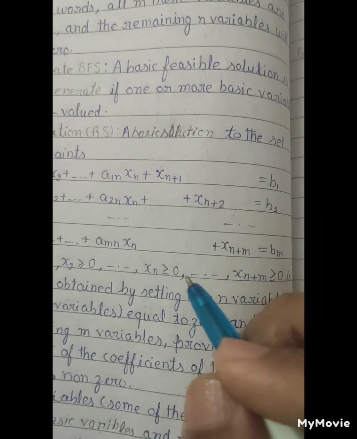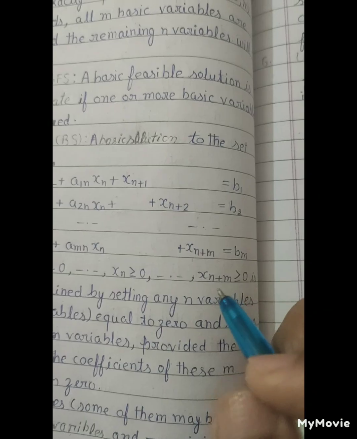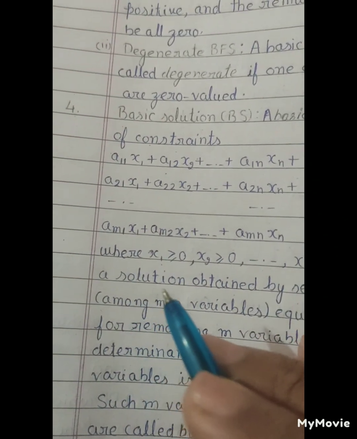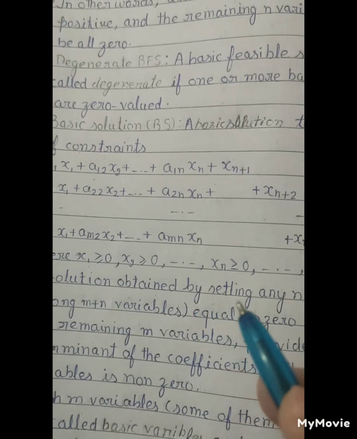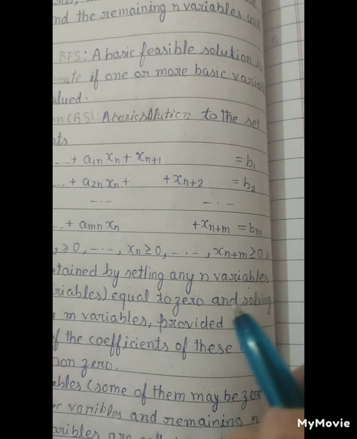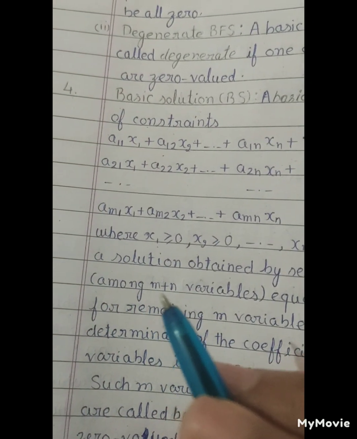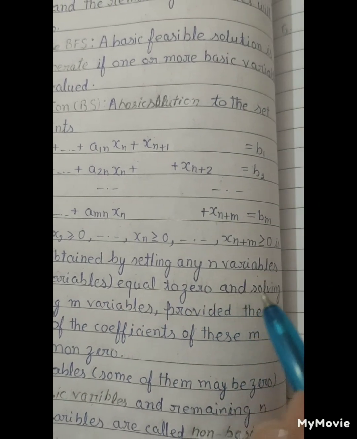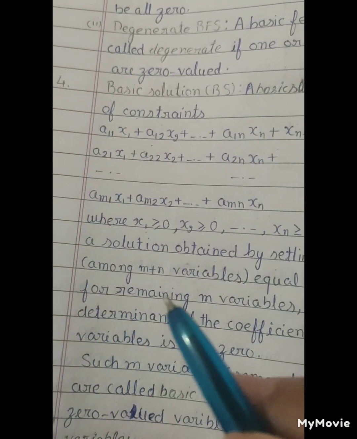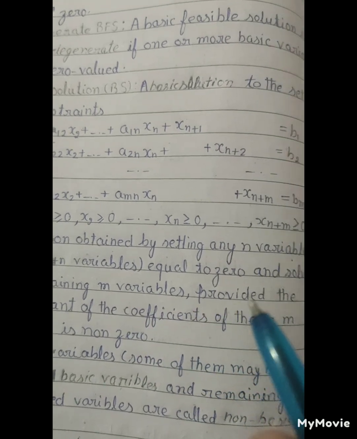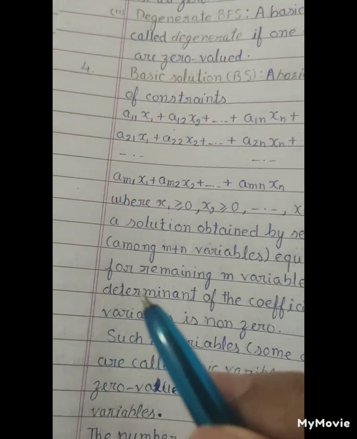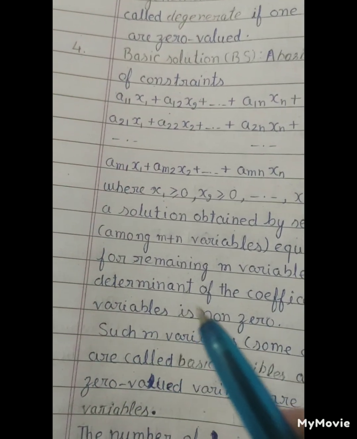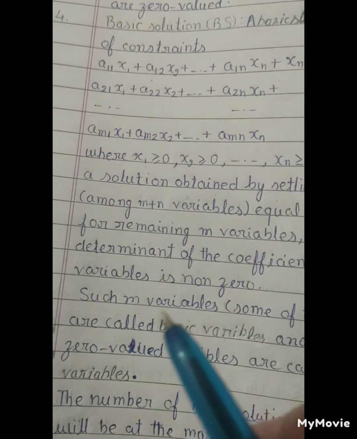and so on, xn is greater than or equal to 0 and so on, xn+m is greater than or equal to 0, is called the solution obtained by setting any n of the variables among the m plus n variables equal to 0 and solving for the remaining m variables, provided the determinant of the coefficients of these m variables is non-zero.